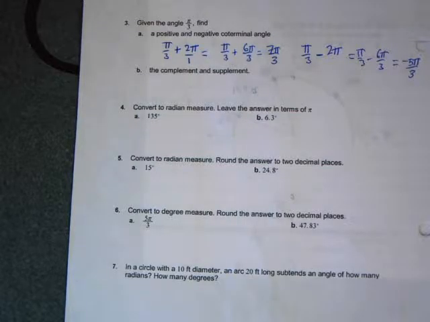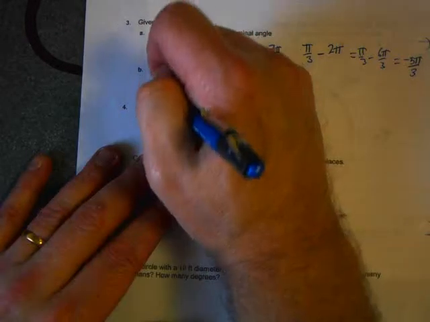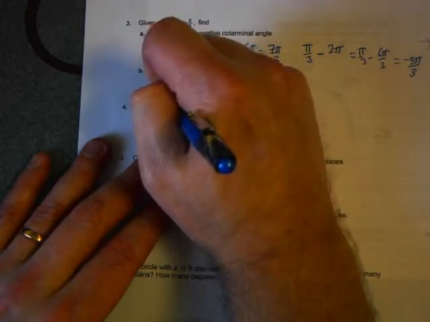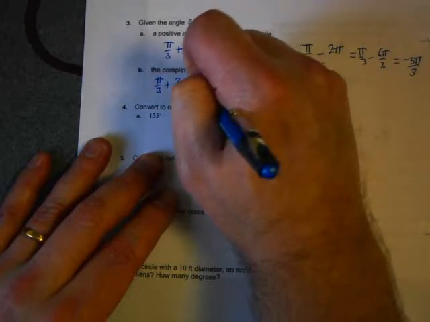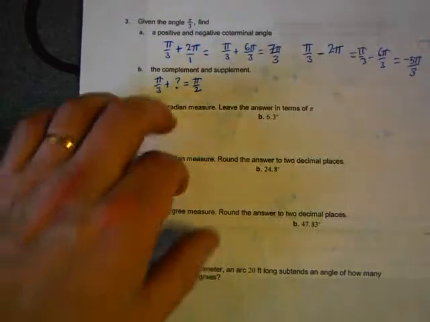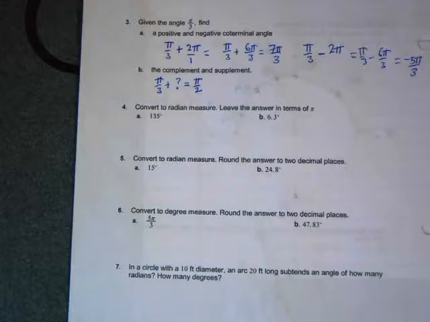All right. Complement and supplement. What do those angles mean? Complement means they add up to 90, and supplement means they add up to 180. So I need pi over 3 plus something to add up to 90 degrees, except we're going to write that in radians. We're going to write it as pi over 2. So I need pi over 3 plus something to add up to pi over 2. So what does that something have to be? Pi over 6.